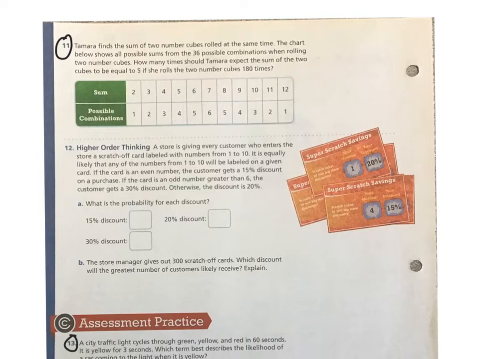So let's take a look at the chart because this looks a little bit different than what we saw back on your examples. This time we see each of the possible sums that can occur when you roll two number cubes and add those two cubes up. The second row, though, shows how many different times that sum appears in the chart. So this is like a frequency. Like how many times do you see the sum of 2 in that chart? You only see it once. In this case, we're looking for the sum to be 5.